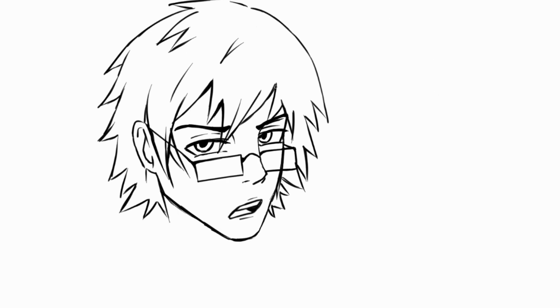After adding in the hair and fixing up whatever changes to his face were sticking out to me, I started to move on to his collar and began drawing in his button-up shirt and tie.